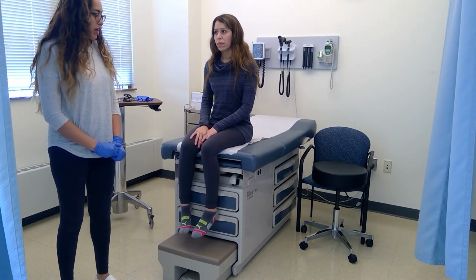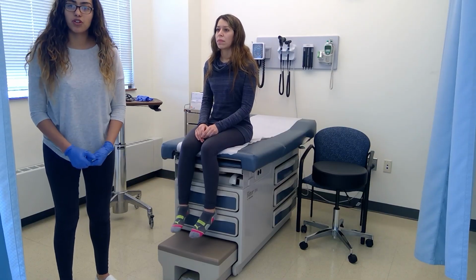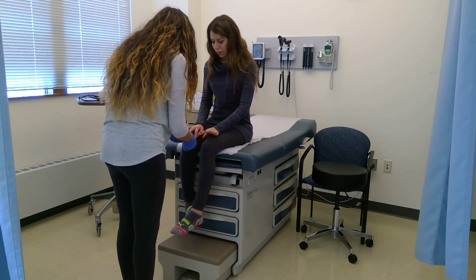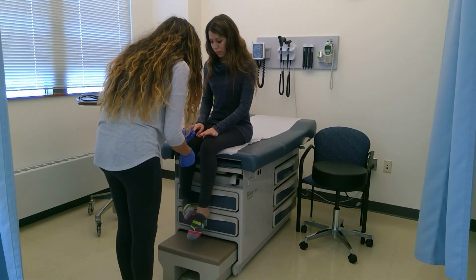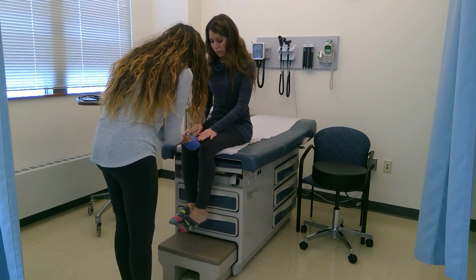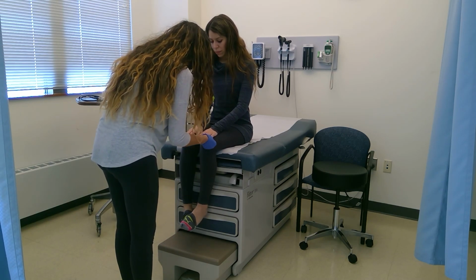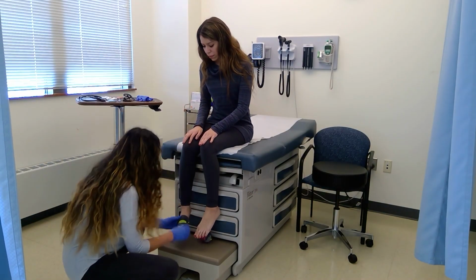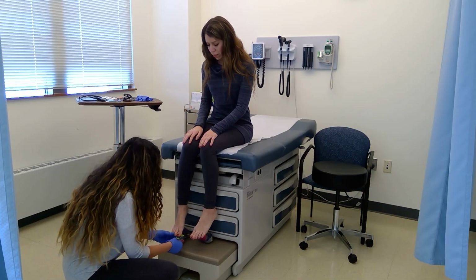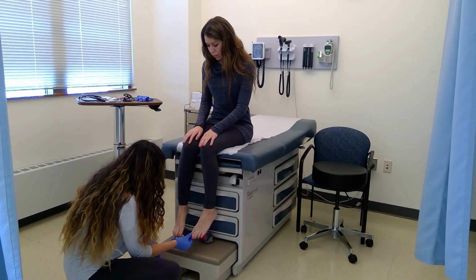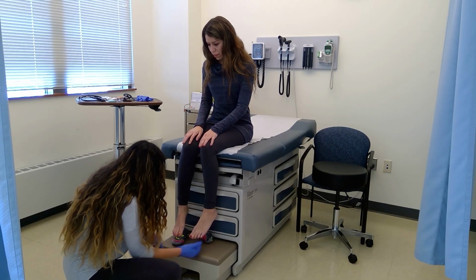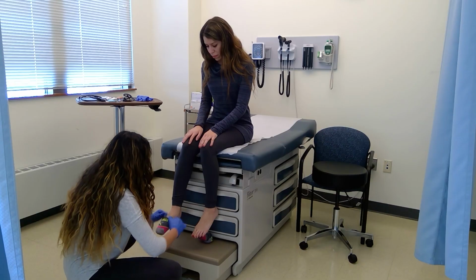So then the following thing I would do is assess capillary refill and look for clubbing of the fingers. So I'm looking to see that there is return to color in less than 3 seconds. If it took longer than 3 seconds, then it would indicate poor oxygenation, as well as if there was clubbing present. Everything is fine and checks out. So we can go ahead and put her socks back on.